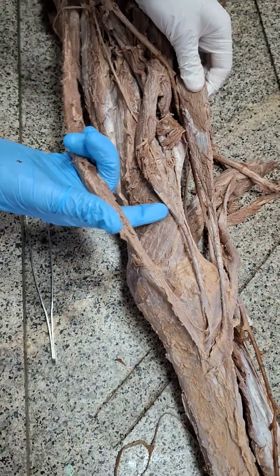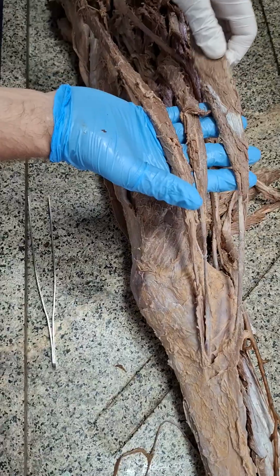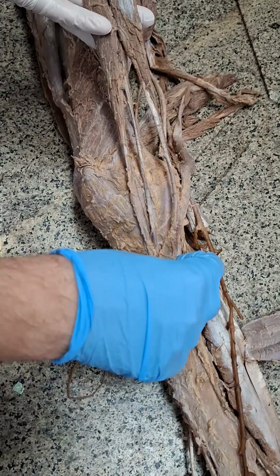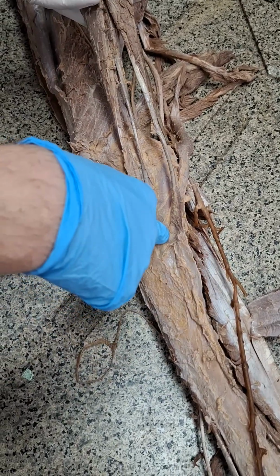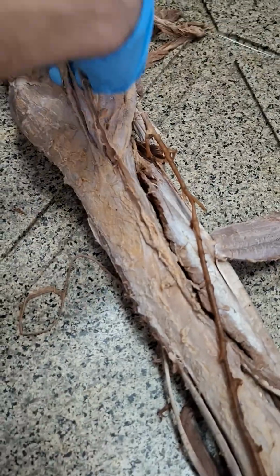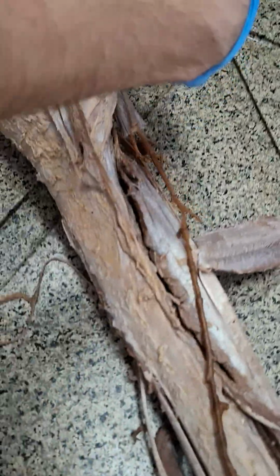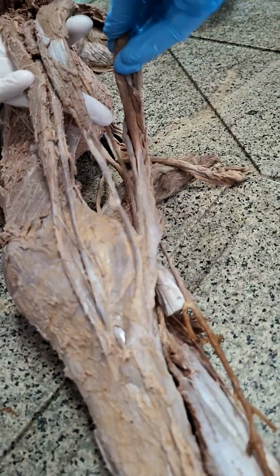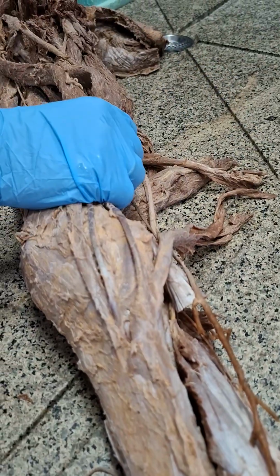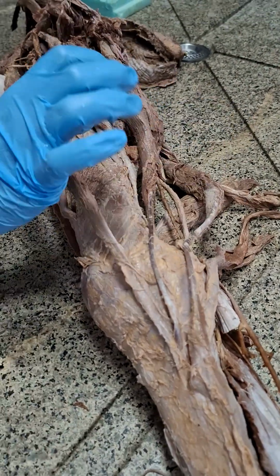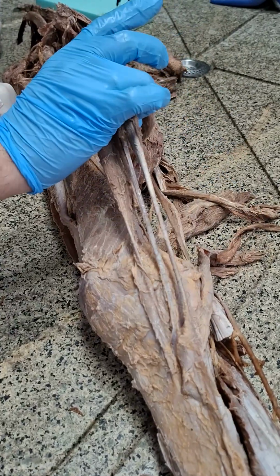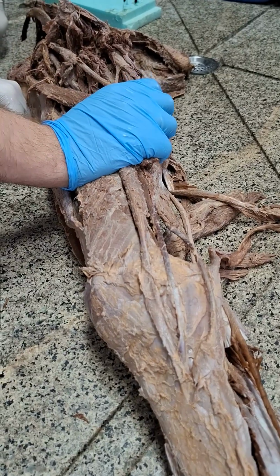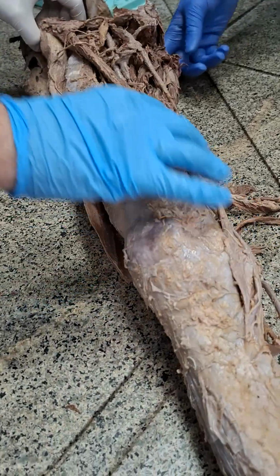So sartorius, semitendinosus, and gracilis are making pes anserinus superficialis, the insertion point on the medial proximal side of the tibia. Underneath we have pes anserinus profundus, which is made from semimembranosus. Semimembranosus is back here. So semimembranosus making pes anserinus profundus, sartorius, semitendinosus and gracilis making pes anserinus superficialis. Okay. And there were some muscles back here, I believe.